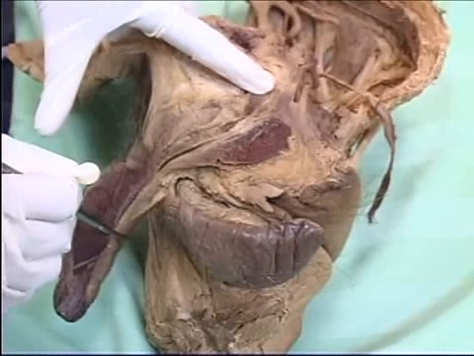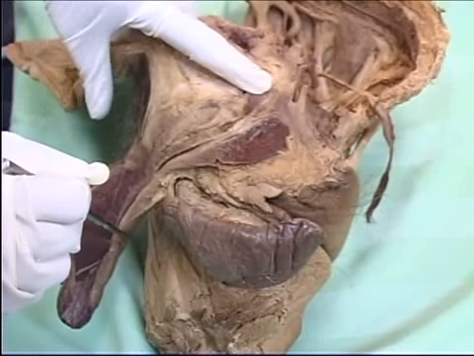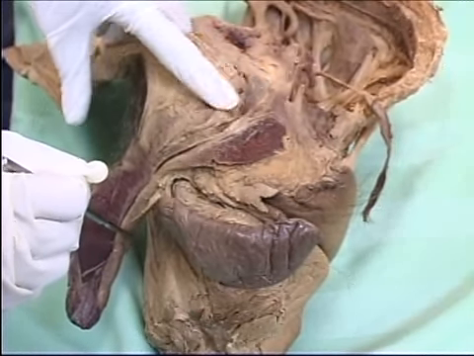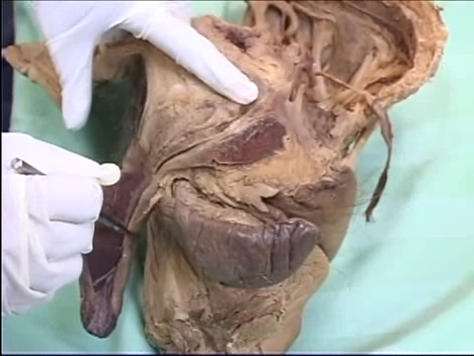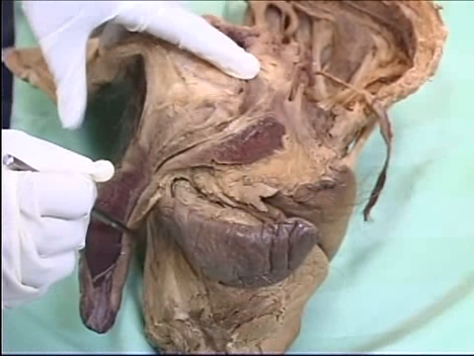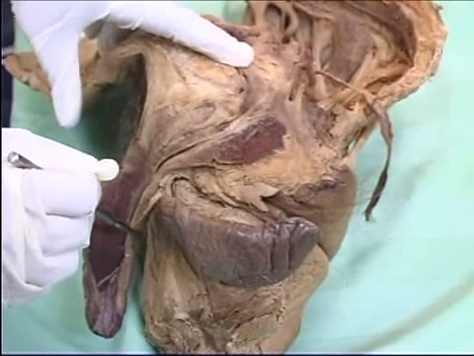Lowering the penis at that point helps the catheter to pass into the prostatic part of the urethra.